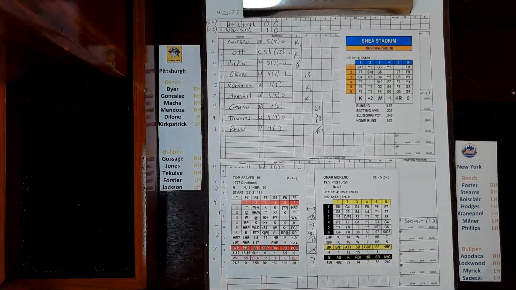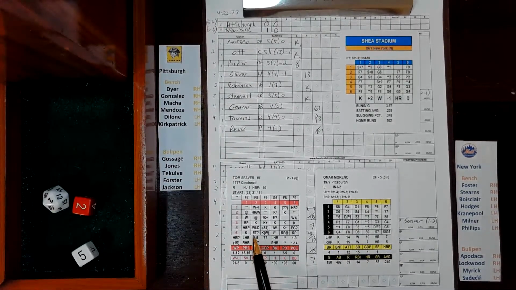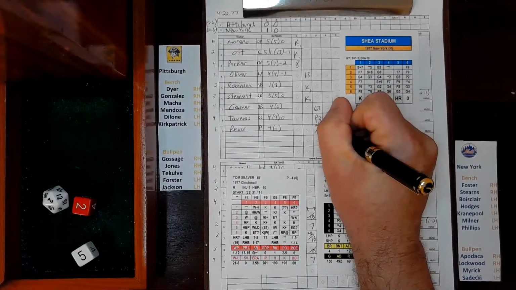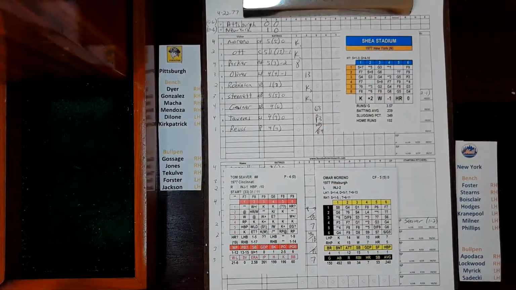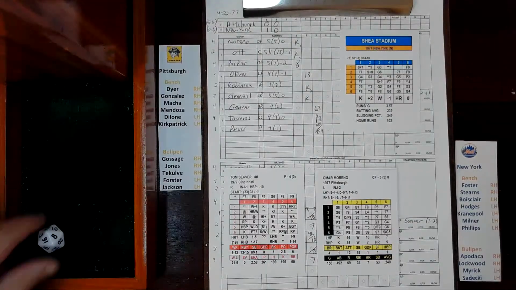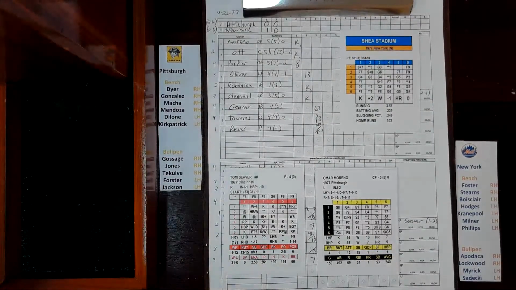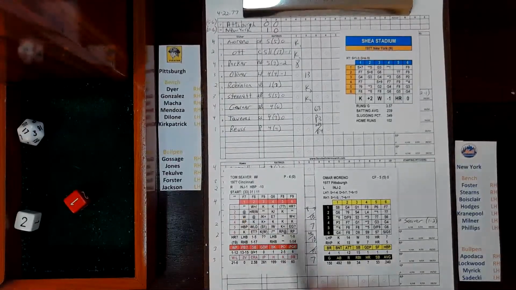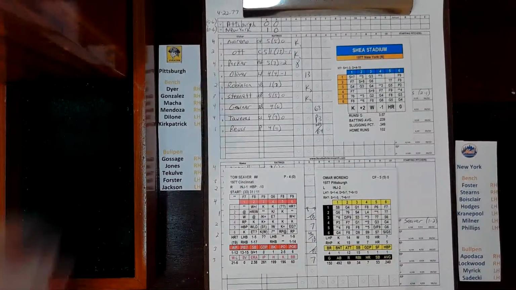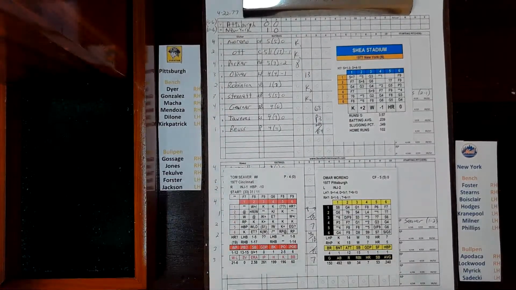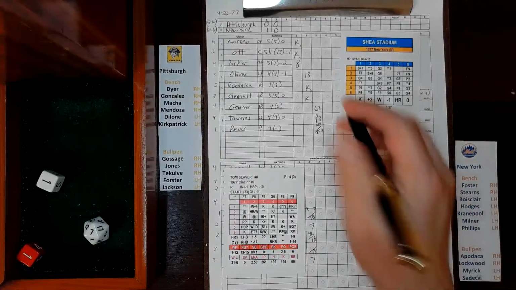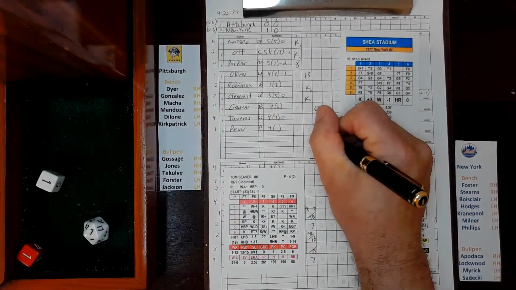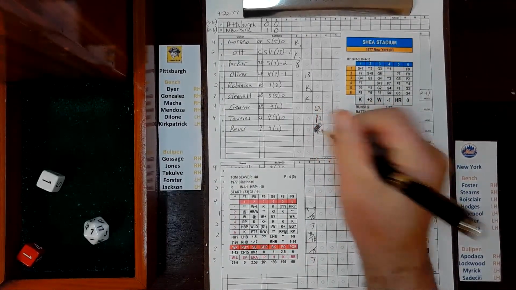Here's Moreno. 2-5, possible wild pitch, and it will be a wild pitch. And that will send Royce to second base. Still 2 away. And Moreno. 1-2 is a ballpark card going to Shea Stadium. 1-1, single plus to left field. That means Royce is going to score. It's going to be an unearned run. It's going to tie this game.